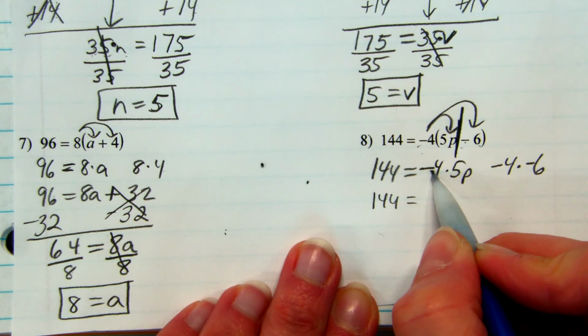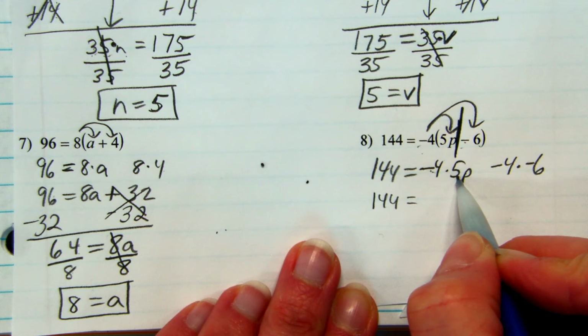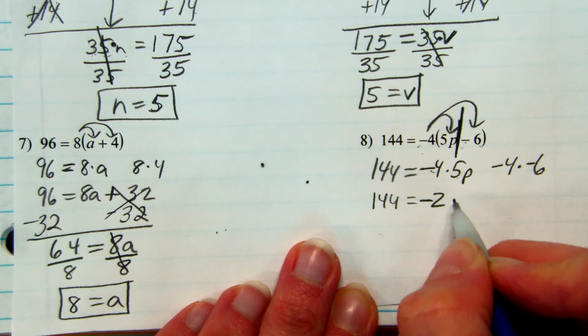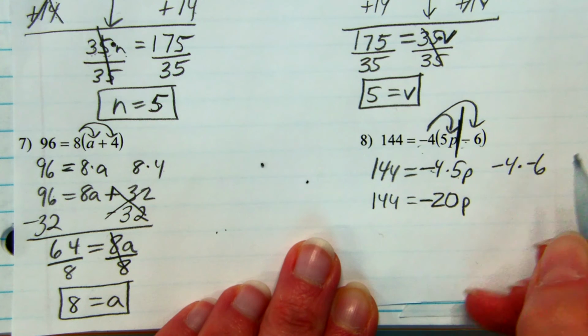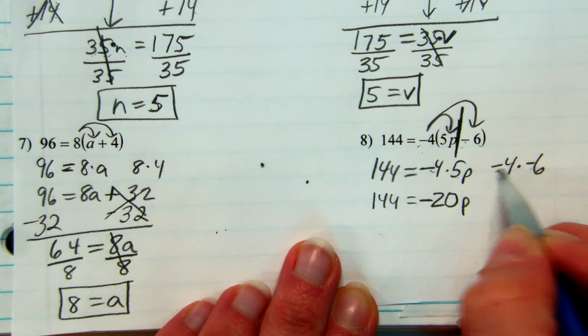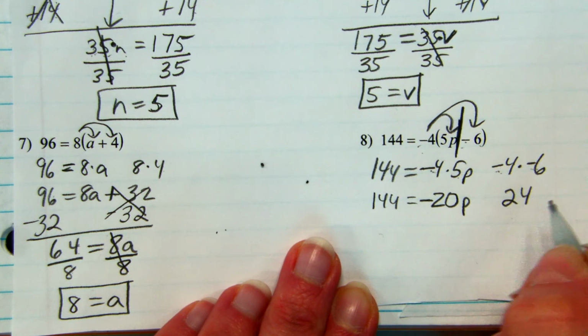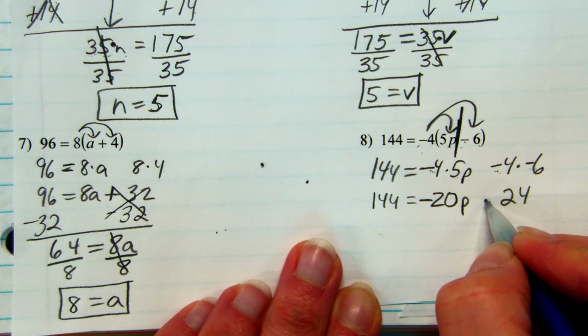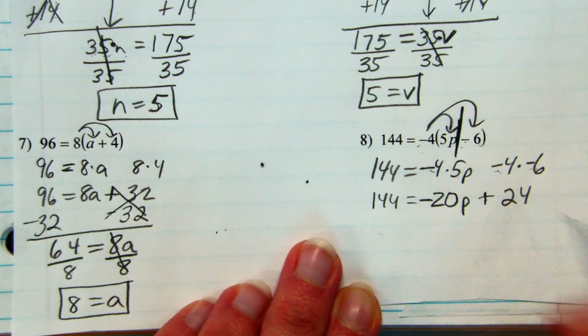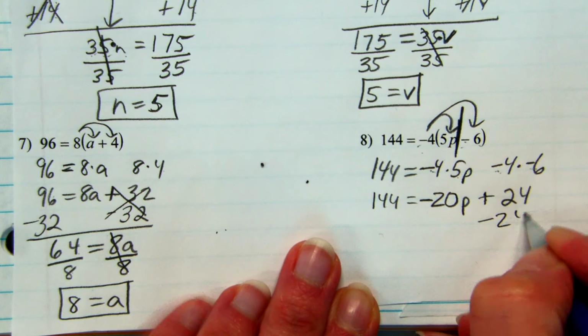So negative 4 times positive 5, those are different signs, so the answer comes out negative 20. Negative 4 times negative 6, those have the same signs, so positive 24. And then what do we put between if it's positive? Plus. Very good. Who wants to help me with the next step? Go ahead, Rhett. Minus 24 on both sides. Very good.